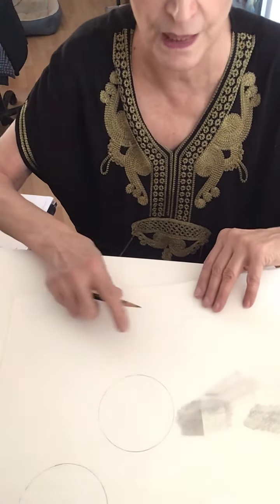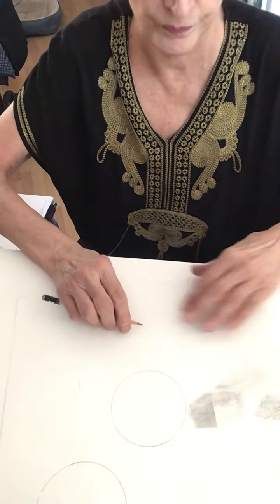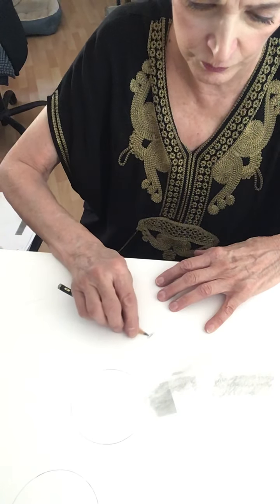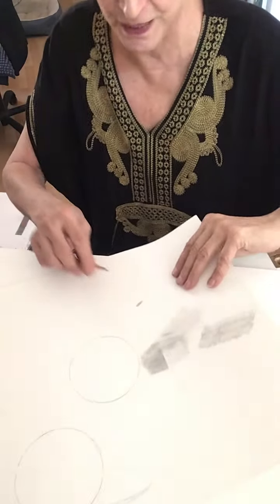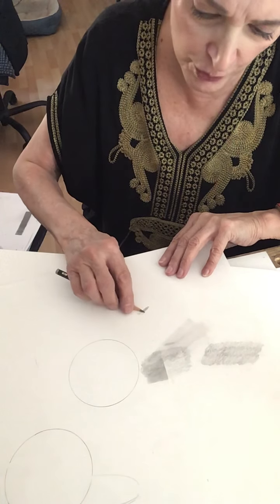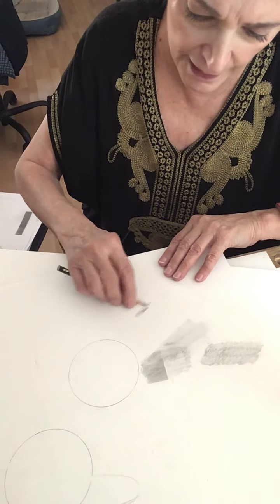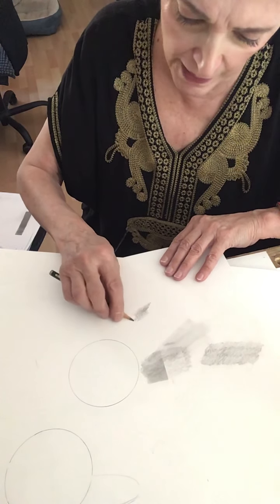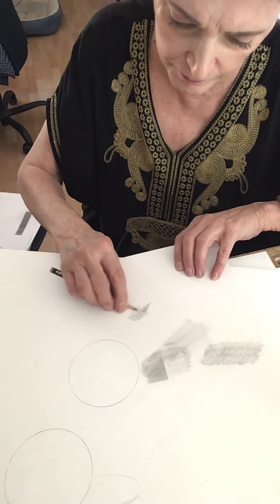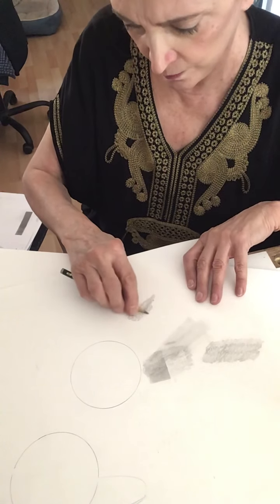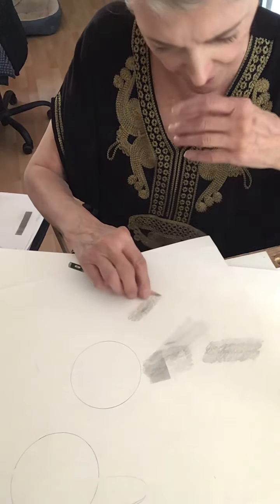So here is the technique that I use. I'm making small ovals with the side of my pencil. That's about a 1/2 inch or 3/8. And from that original one, I'm going to move out in all directions. I'm not going in a line. So I'm laying down graphite.